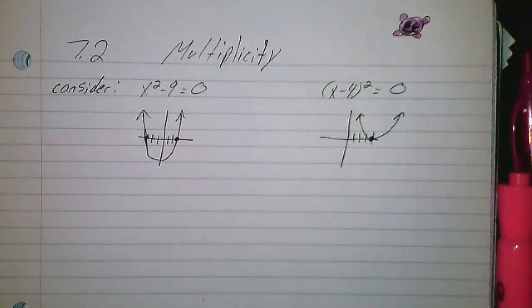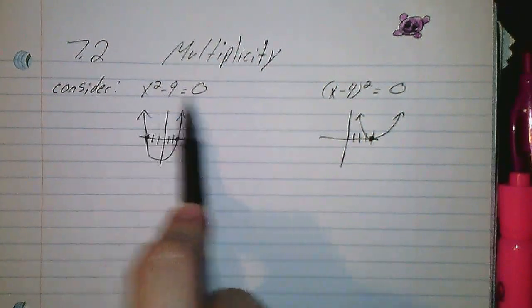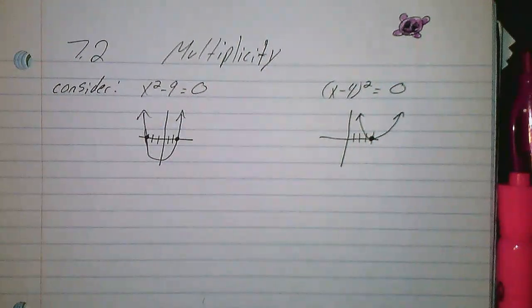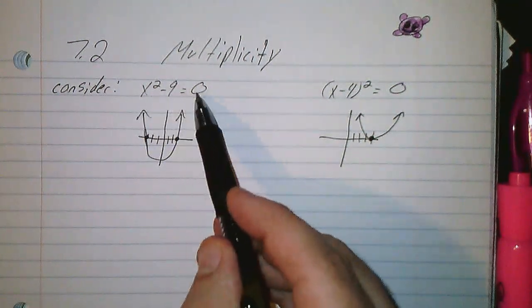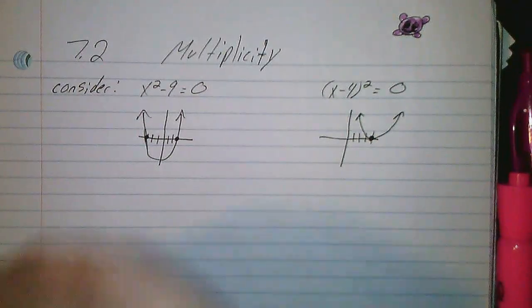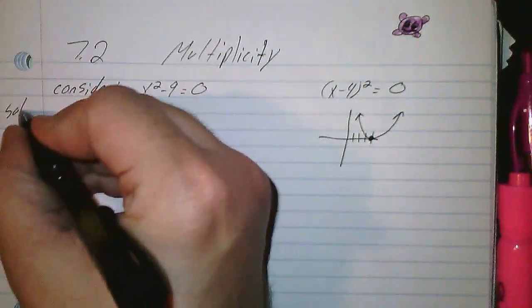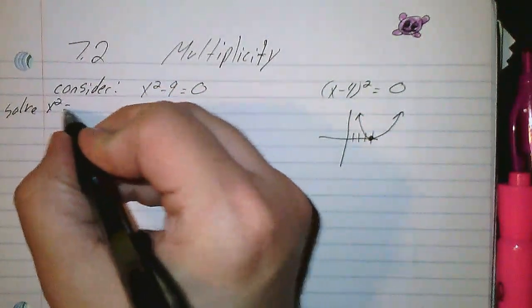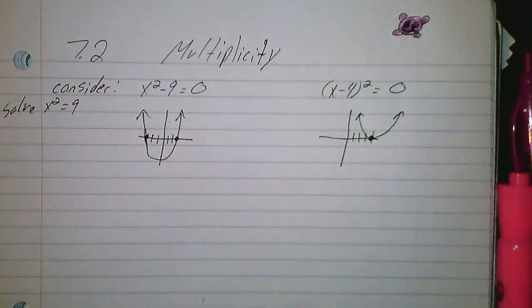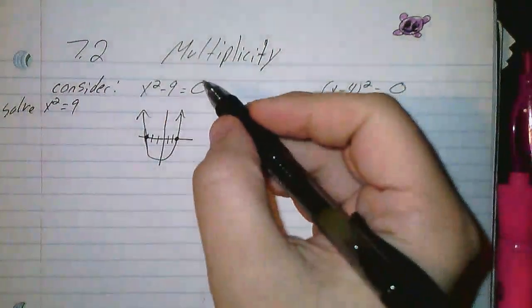Let's talk a little bit about multiplicity in functions. Consider a couple of graphs here. x squared minus 9 equals 0. If we were to solve that, we would add the 9 to both sides.